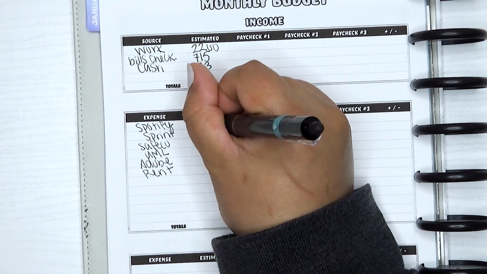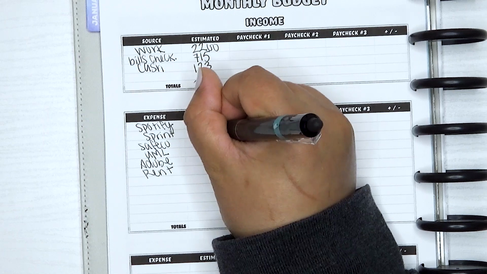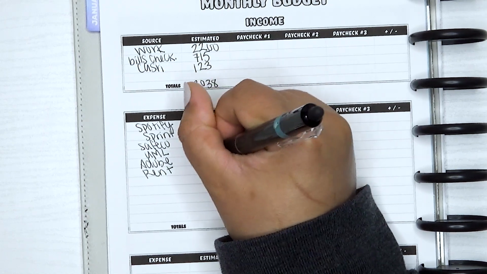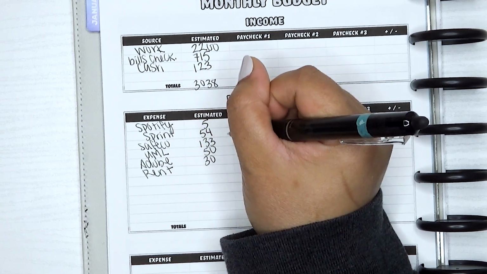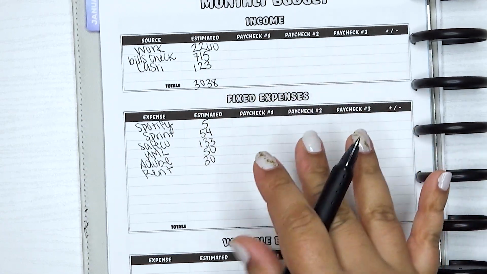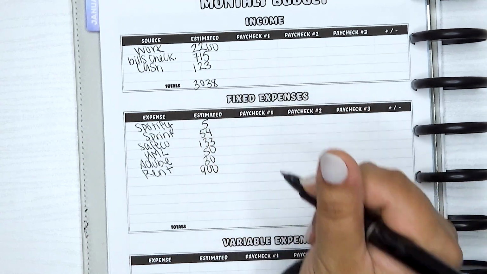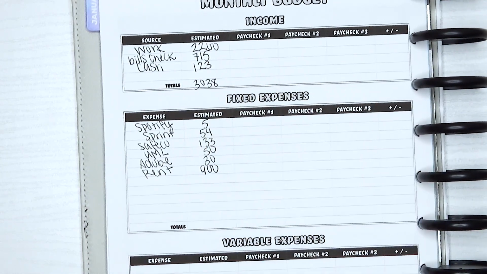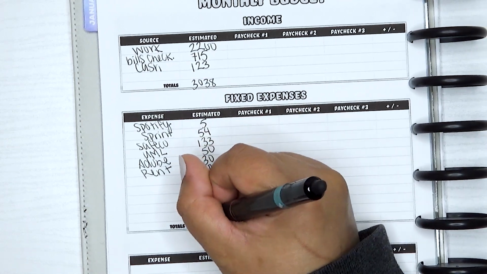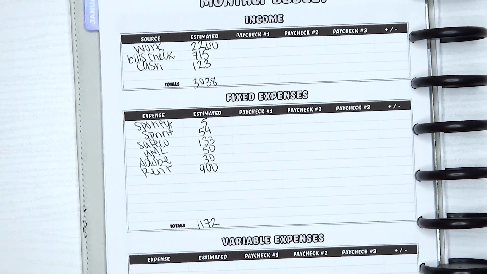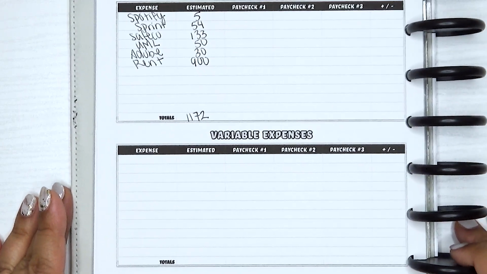So Spotify is 5, Sprint is 54, Safeco is 133, UMass is 50, Adobe is 30, rent. I've been really safe at a $900 estimate, so I'm gonna go for a $900 estimate again, and I just gotta total these up. So that comes out to $1172. So there's my estimated fixed expenses.